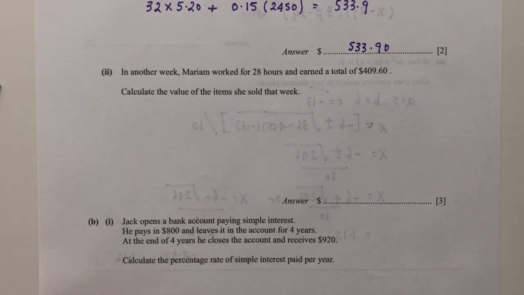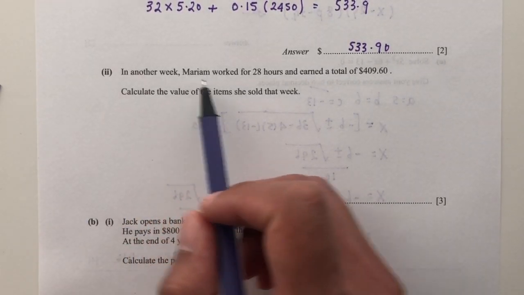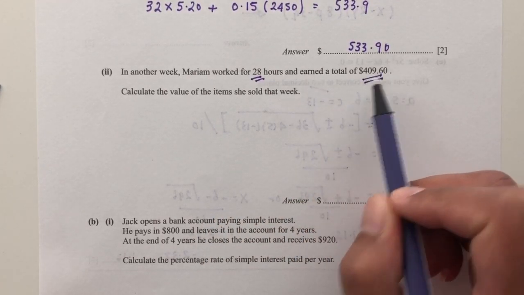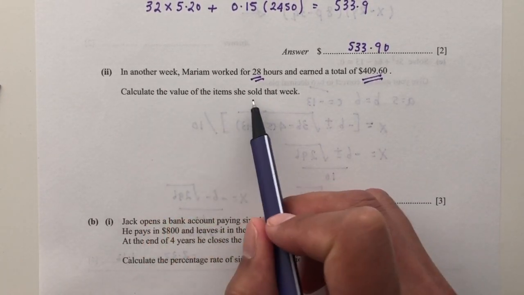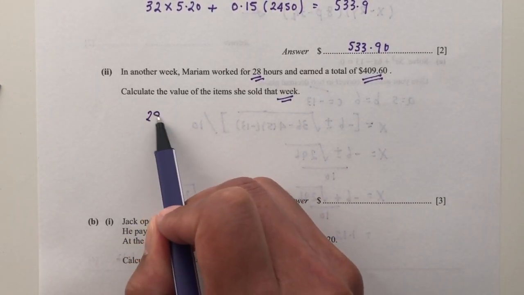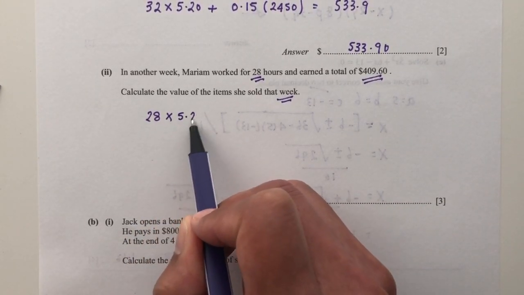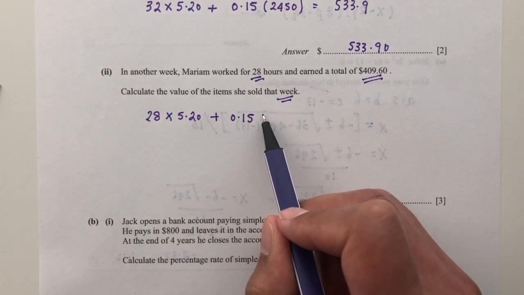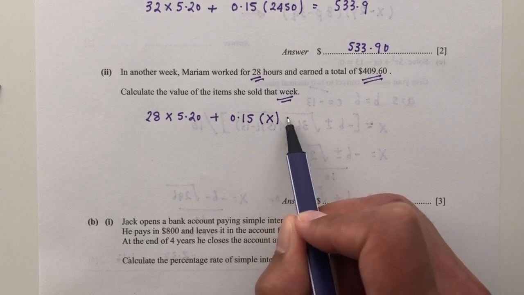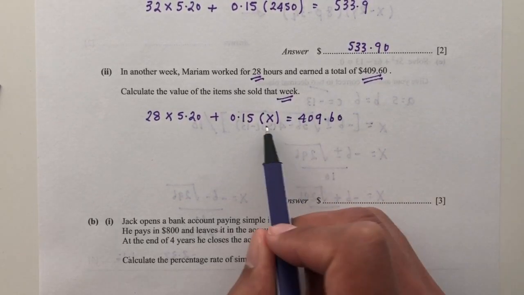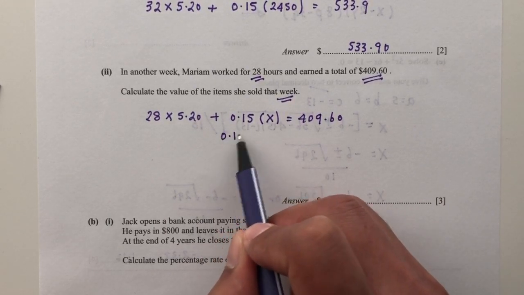Now for part 2, in another week, Mariam worked for 28 hours and earned a total of this much. Calculate the value of the items she sold that week. So pretty easy, same steps. So 28 hours times 5.20 plus 0.15. So we don't know, we call this one x, equal to 409.60. Let's find the value of x.